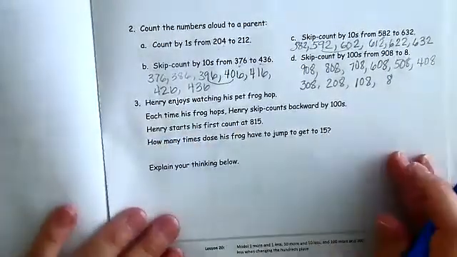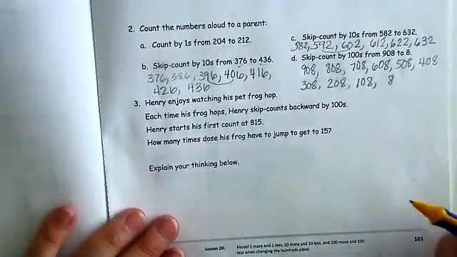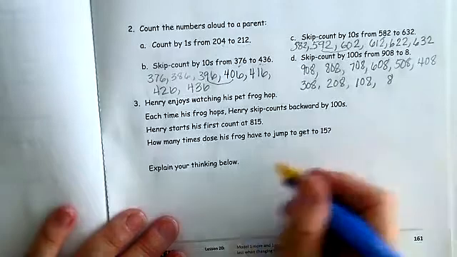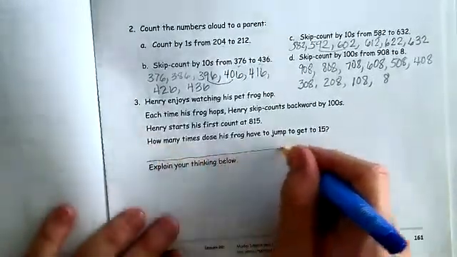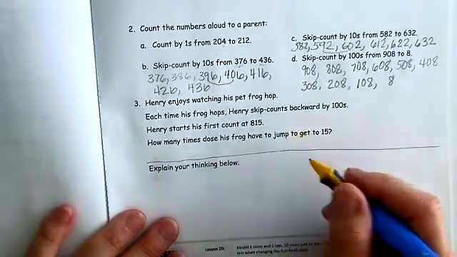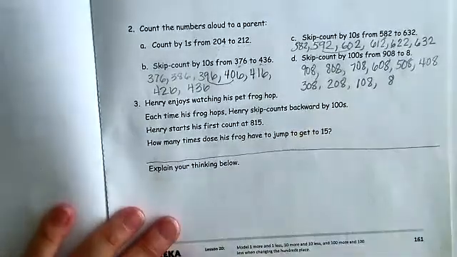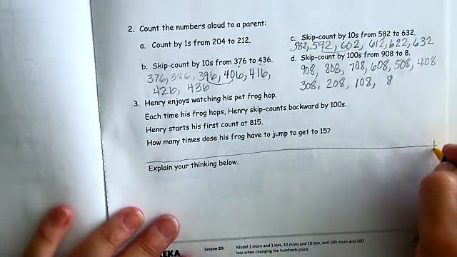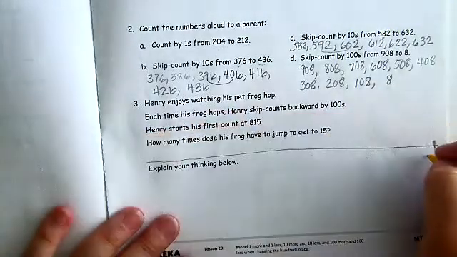Now, I am thinking the easiest way to draw this would be on an empty number line so we can do those hops, right? So I'm picturing my frog hopping, well, Henry's frog. And we're starting, because we're going backwards, I'm going to go backwards.